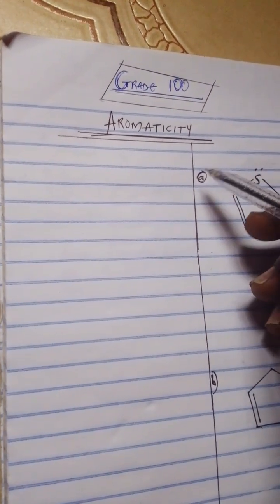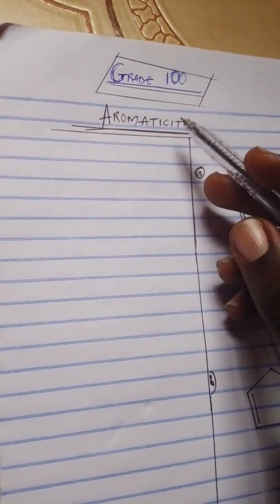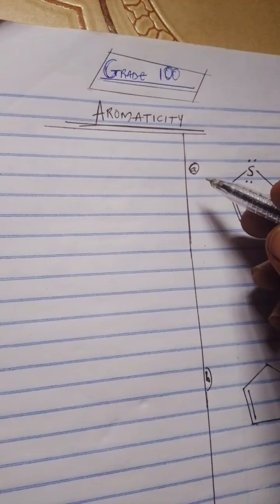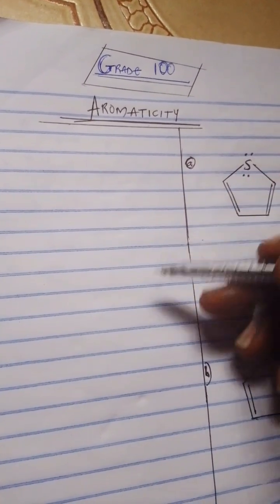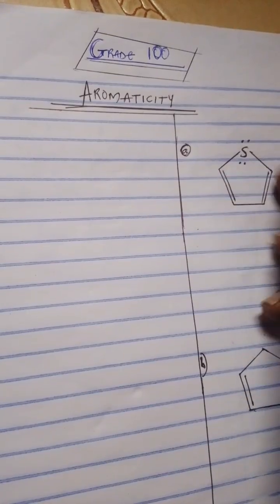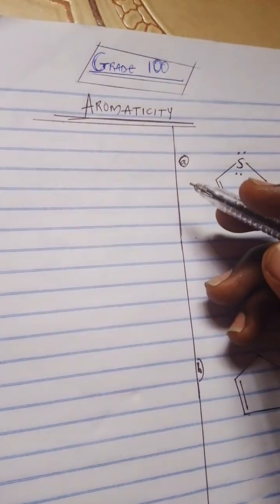Welcome to this video. In this video, we'll be looking at the concept of aromaticity. When we're talking about aromaticity, it is a special stability in some cyclic molecules such as aromatic compounds, due to the delocalized electrons in their ring or in their structure.